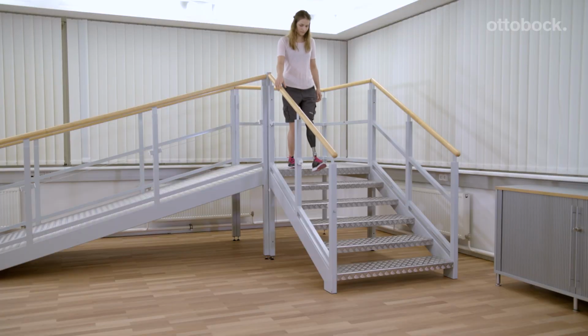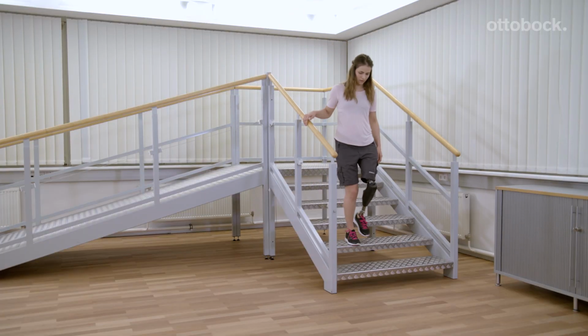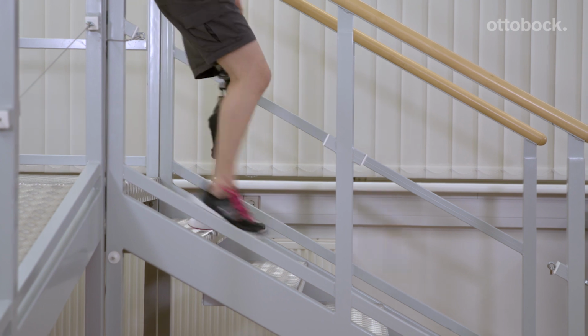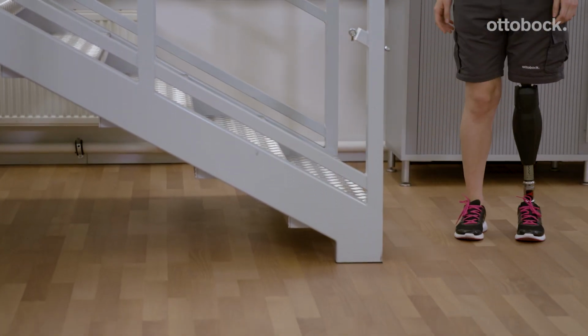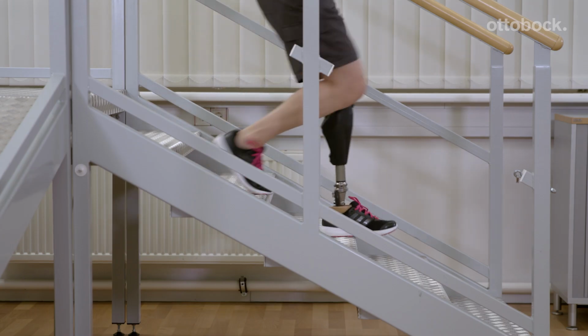In the next step, determine the optimal setting for going downstairs. Search for a value that ensures a consistent alternating step pattern. Pay attention to an upright posture and the correct foot positioning.